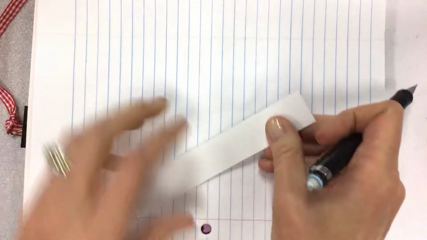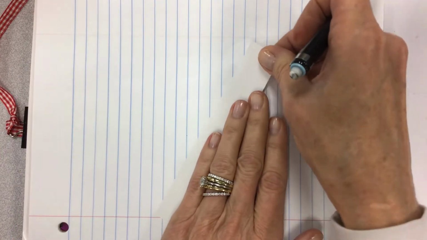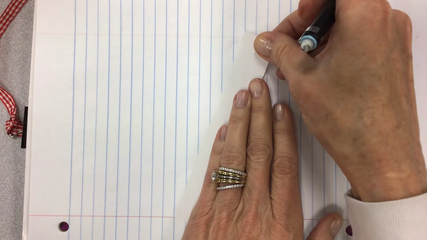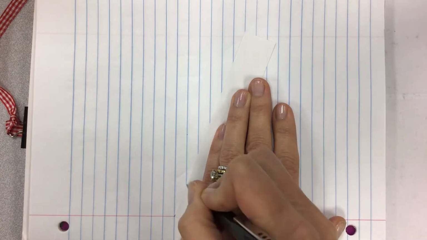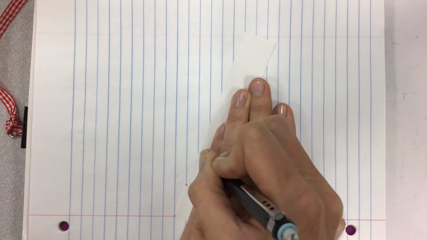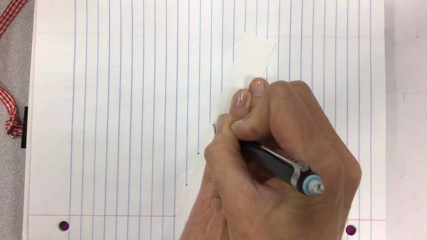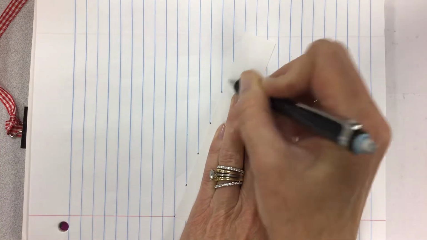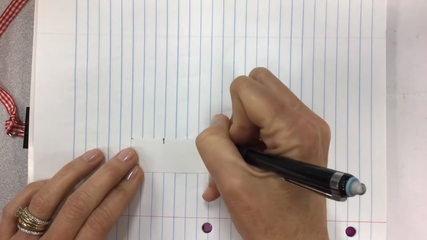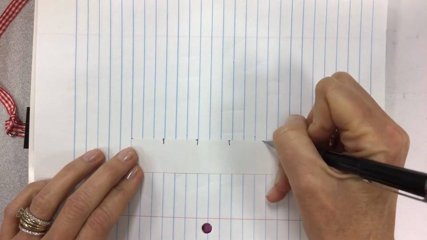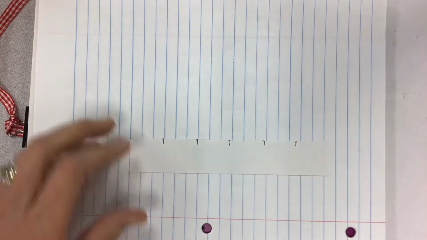But I can also take this same paper and change the length in between, so that if this is my 0 and this is my 1, 2, 3, 4. Okay, now all these lines, or what could be tick marks, can be different distances.